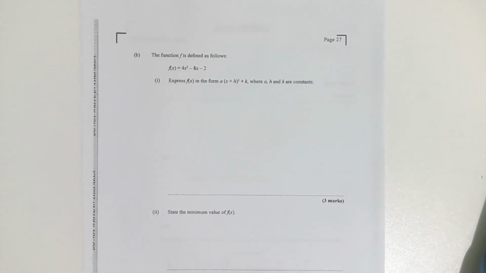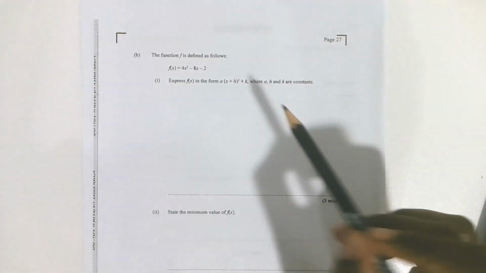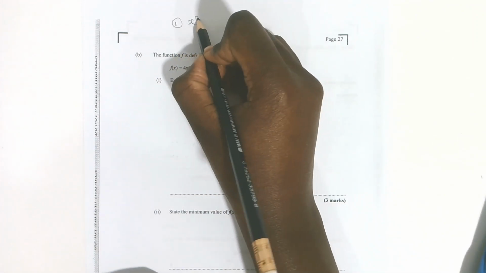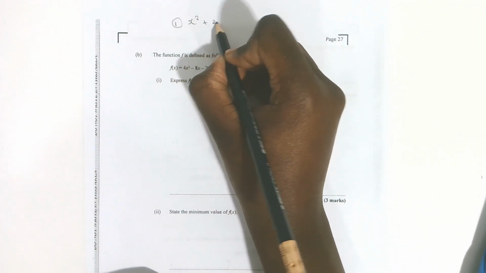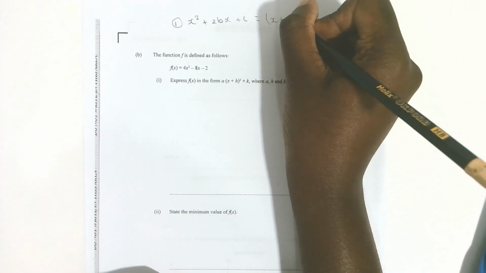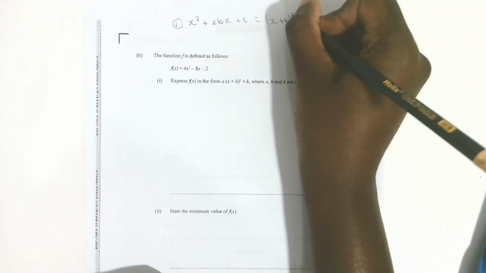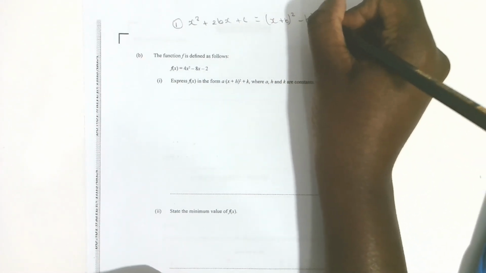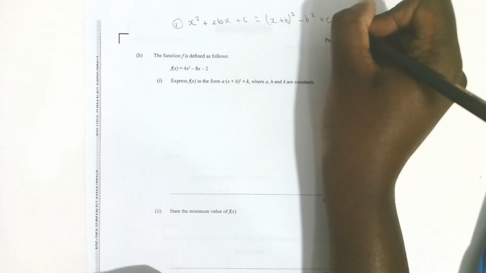There are two identities that we should know or at least try to remember when it comes to completing the square. One, which is x squared plus 2bx plus c is equal to x plus b squared minus b squared plus c.